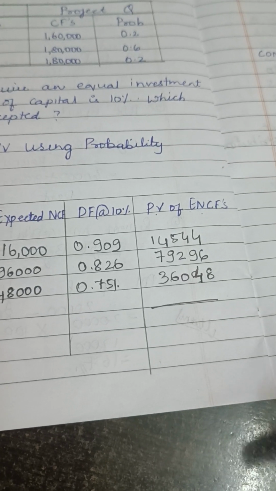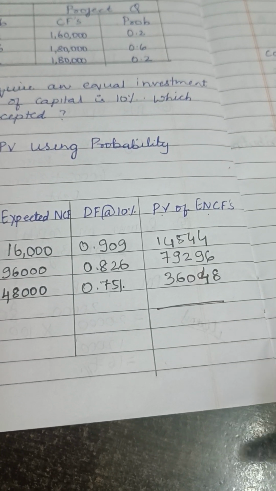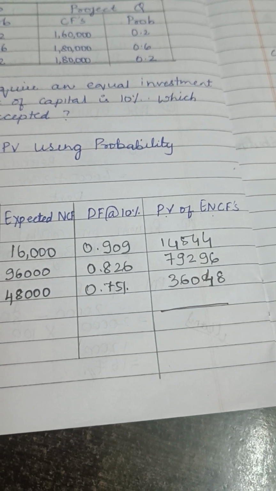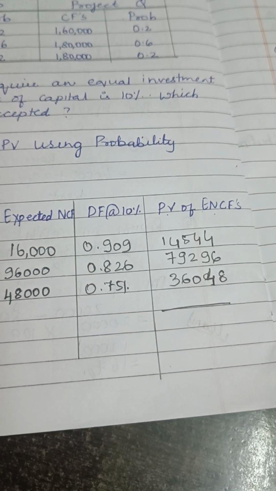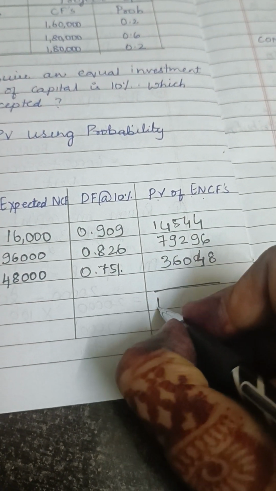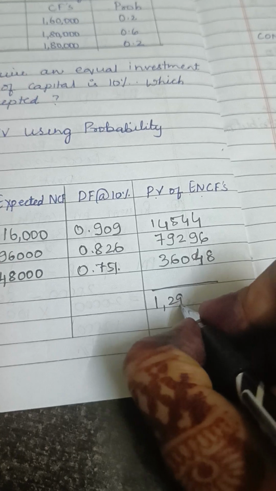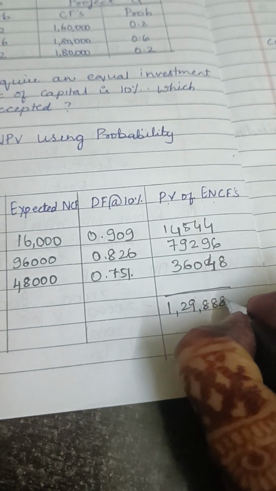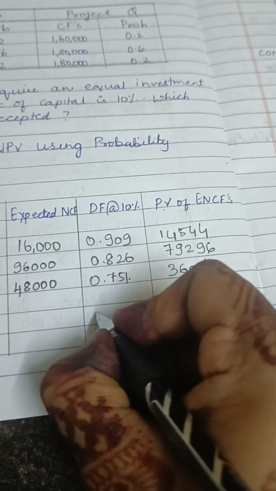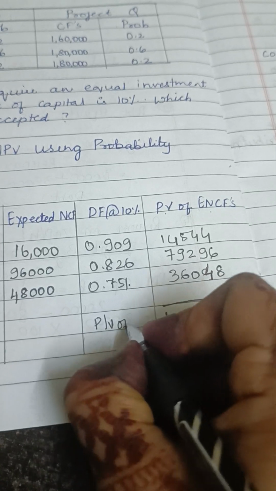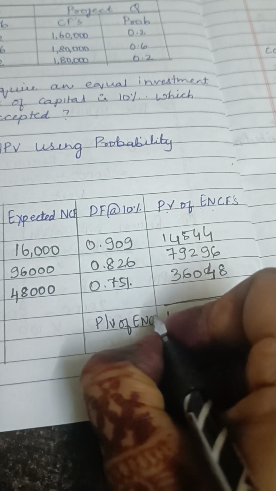14,544 plus 79,296 plus 36,048. So the overall value we get is 1,29,888. This is your total present value of expected net cash flow.